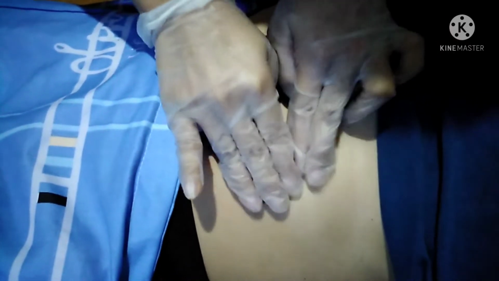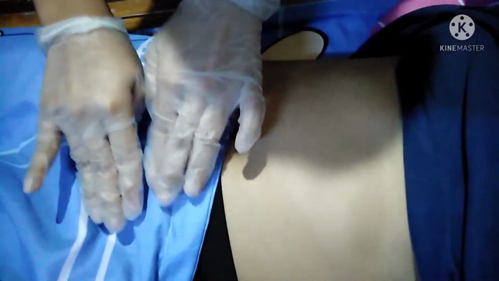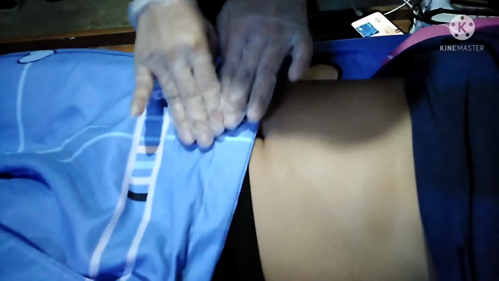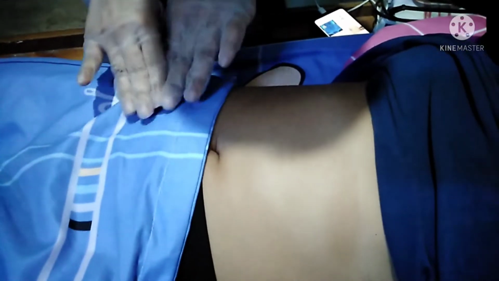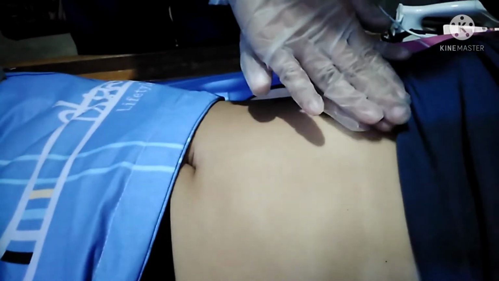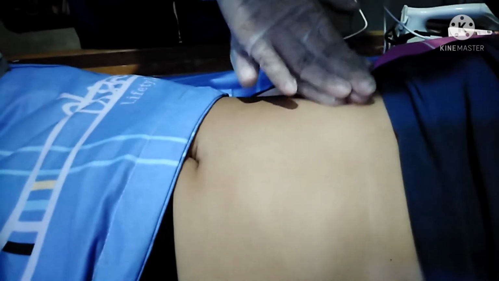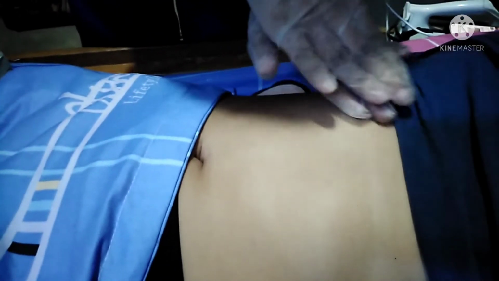Then I percuss for tone. I percuss also the span or height of the liver by determining its lower and upper borders.